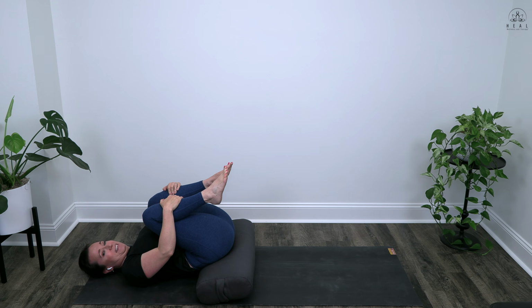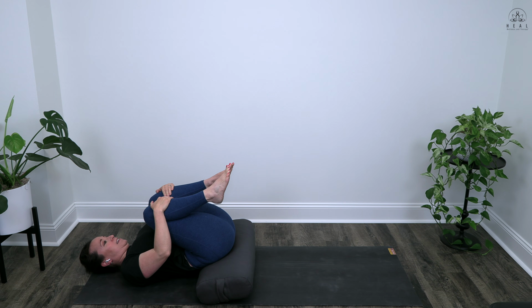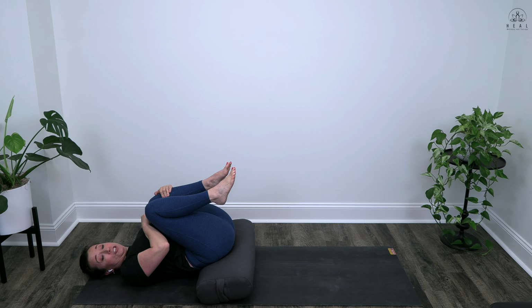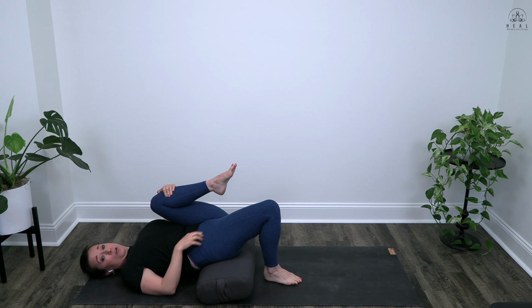One more time. Nice deep inhale into the belly. And exhaling out. All right, keep the left knee to your chest. Take your right foot and place the right foot onto the floor.